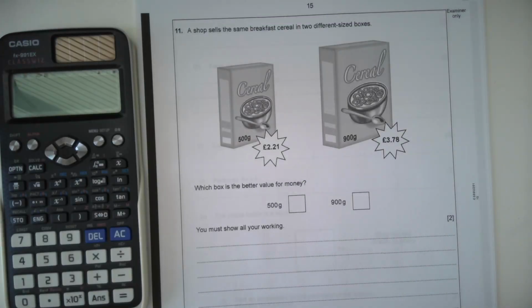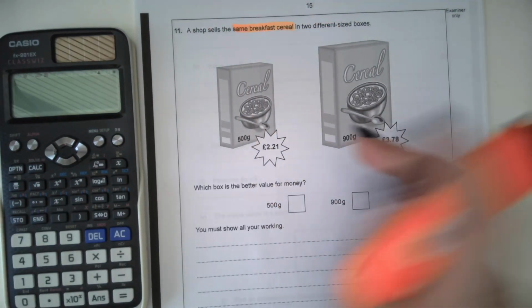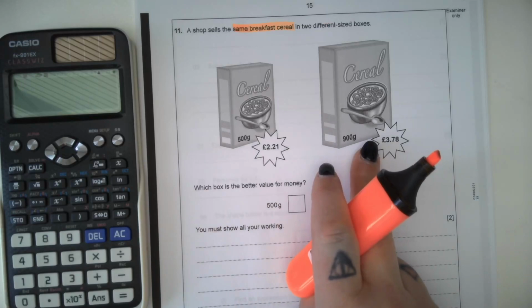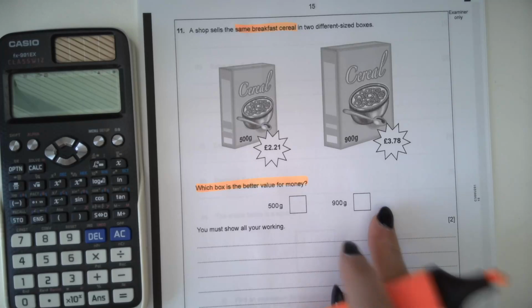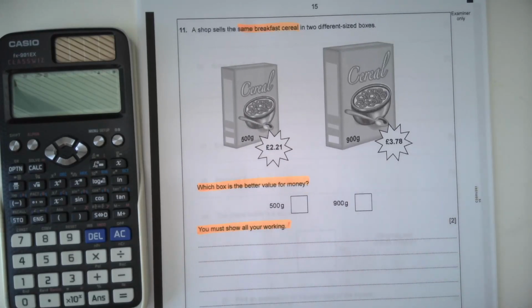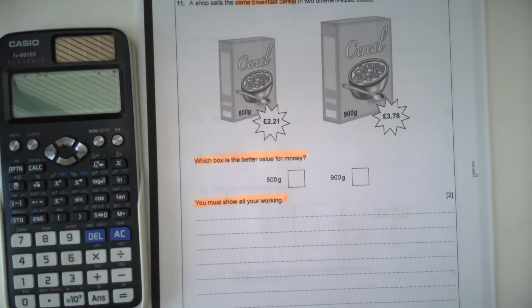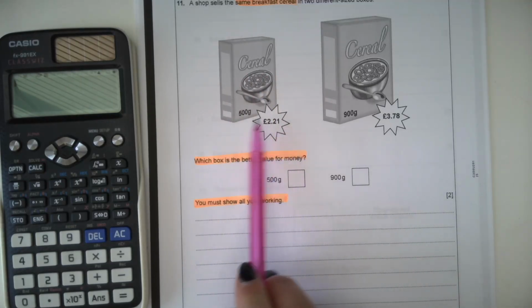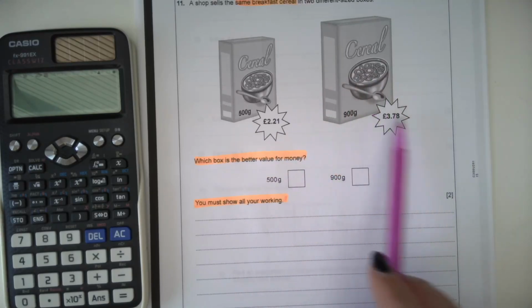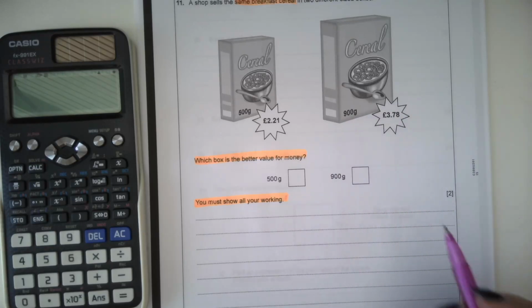Question 11. A shop sells the same breakfast cereal in two different size boxes. So we have a 500 gram box and a 900 gram box. Which box is better value for money? So we've got to select one of these, but we must show our working out. So we're going to do the working out before we then decide which one is better value. So what we need to do here is find out how much the smaller box costs for an amount that we can compare directly to the bigger box. So they're both 500 and 900 grams, so they're working in the hundreds.